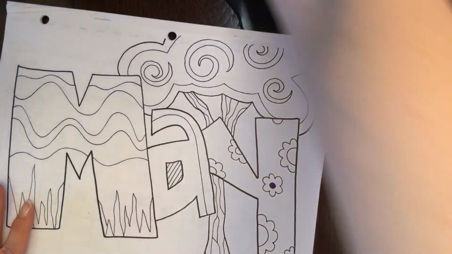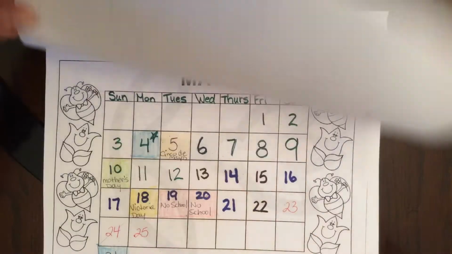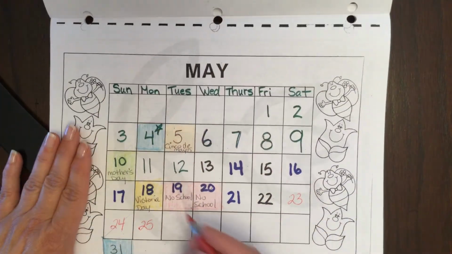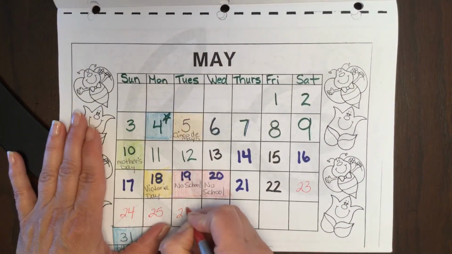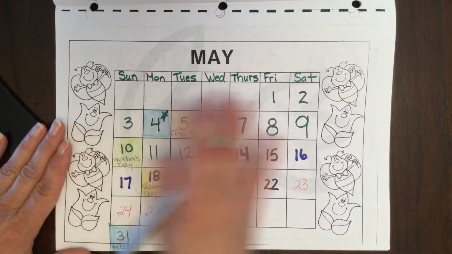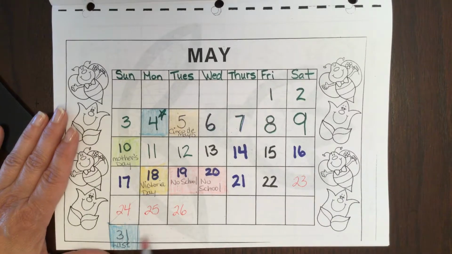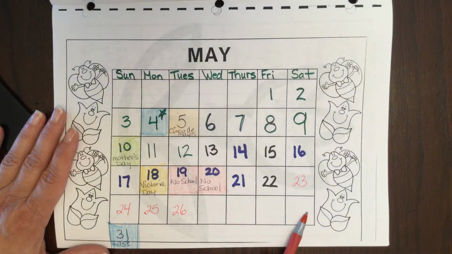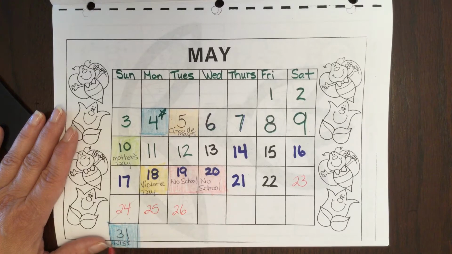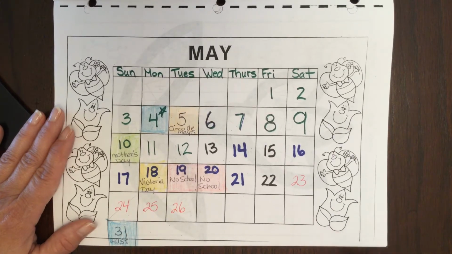Starting, my friends, with calendar, we're still in May. So we're going to be finishing up our coloring for May. We're going to add just one day today, the number 26. You're going to notice all the special days that we had in our month so far. If we're counting forward, 1, 2, 3, 4, 5, 26 plus 5 makes 31, which would take us to the last day of our month.